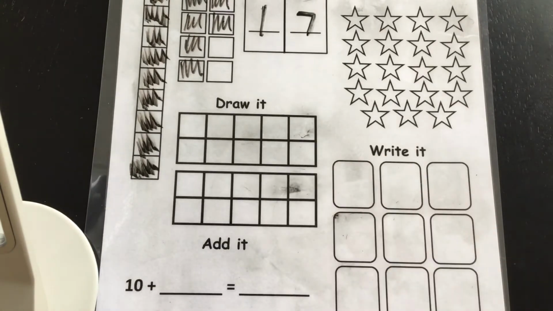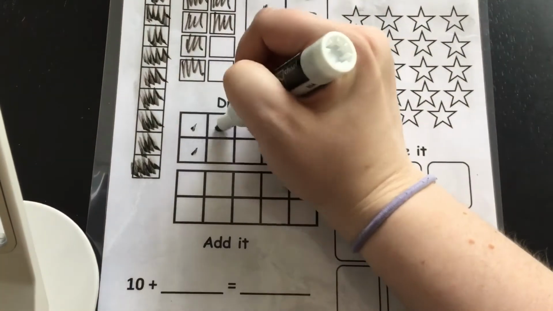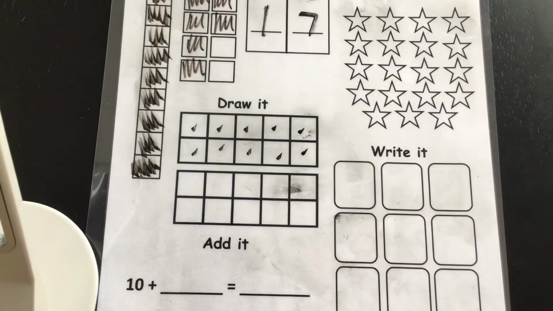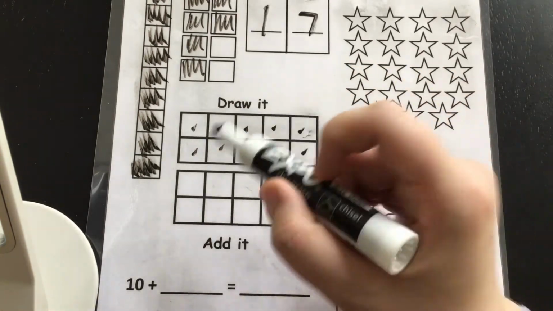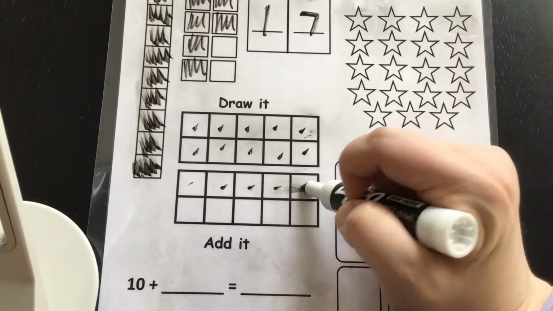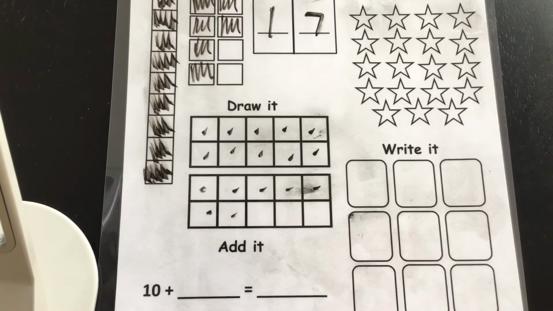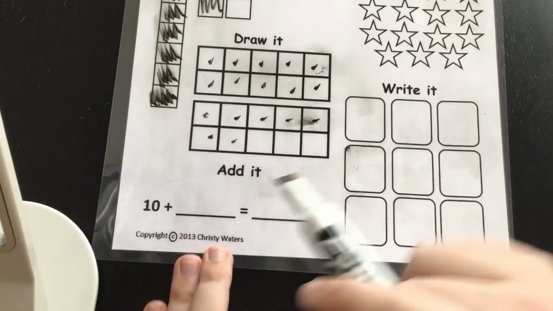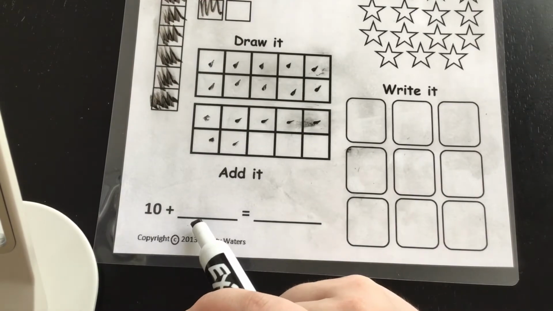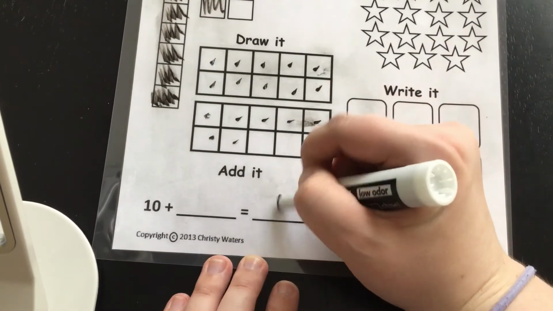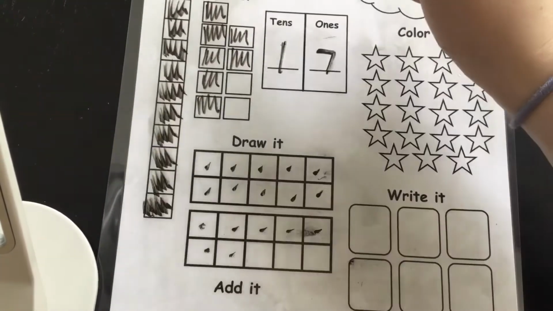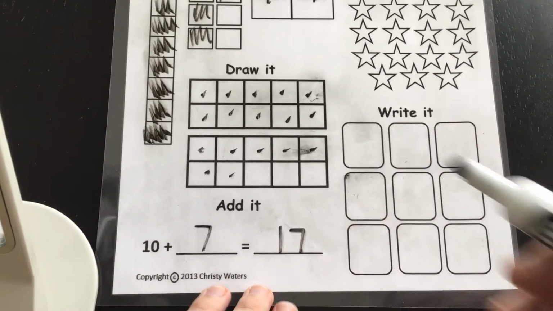I could also put it in a 10 frame. How many are going to go in this top 10 frame? 10. I'm going to fill it up. So I put 10 in the 10 frame. How many are going to go in the bottom 10 frame? Well, let's count on to figure it out. 10, 11, 12, 13, 14, 15, 16, 17. So your bottom 10 frame should look a little bit like that. And then down at the bottom it says add it. 10 plus, what would I have to add to 10 to get 17? Well, we know that it's a group of 10 and 7 ones, so 10 plus 7 equals 17.